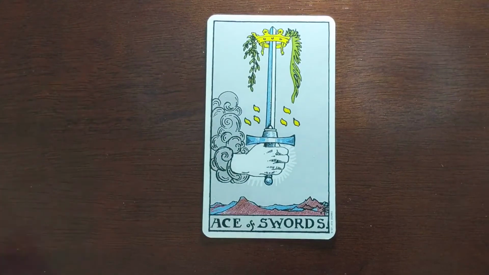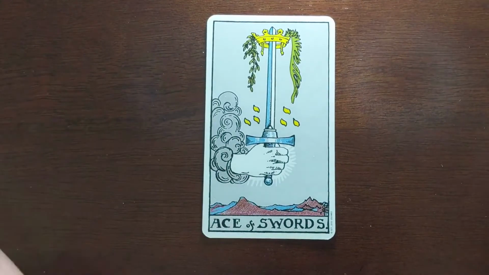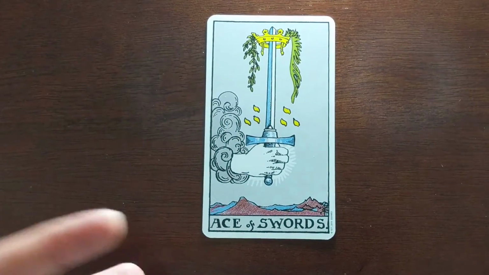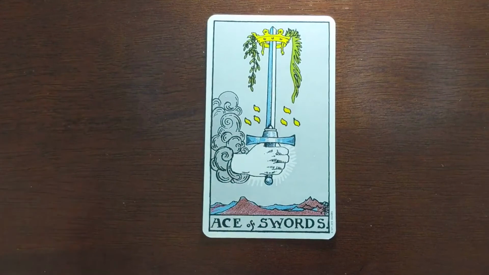Because I can get lost in my emotions and I can get so drowned in them and think it's the only way to see. But this can take me away from those emotions and help me see objectively and get some relief from emotions, if I'm lost or overwhelmed in them. And that's what the Ace of Swords can do for us.